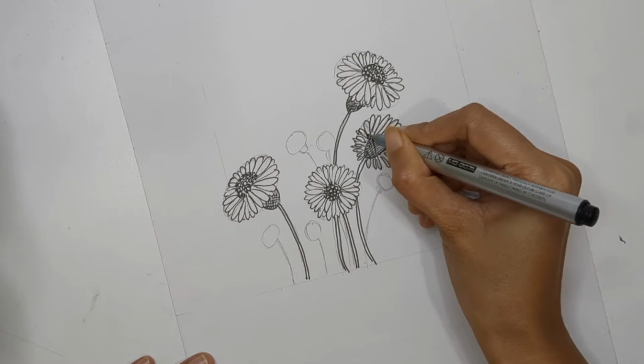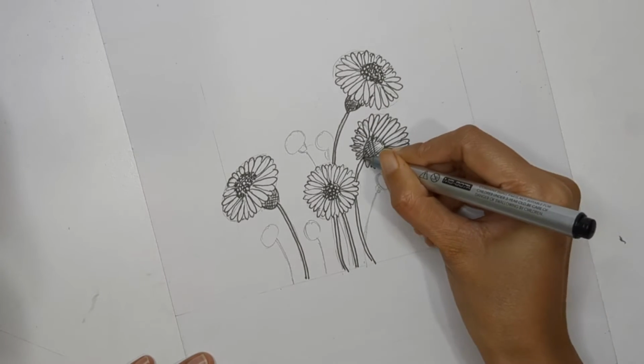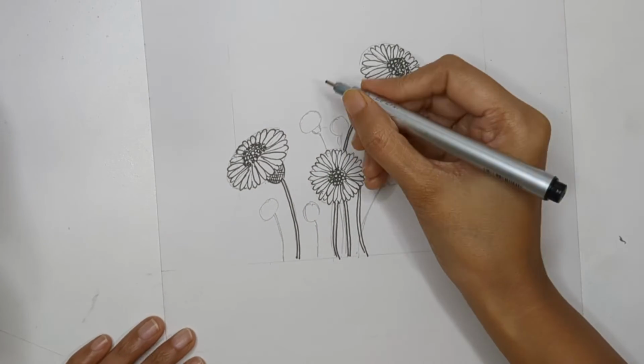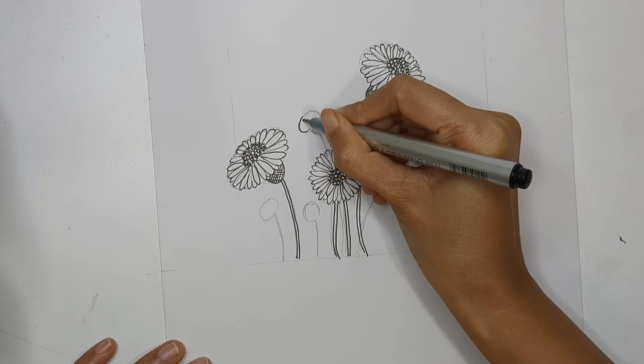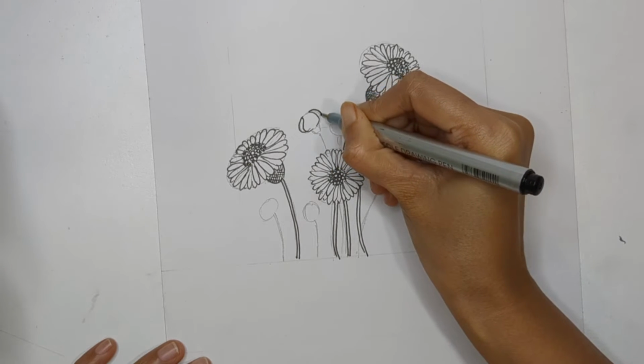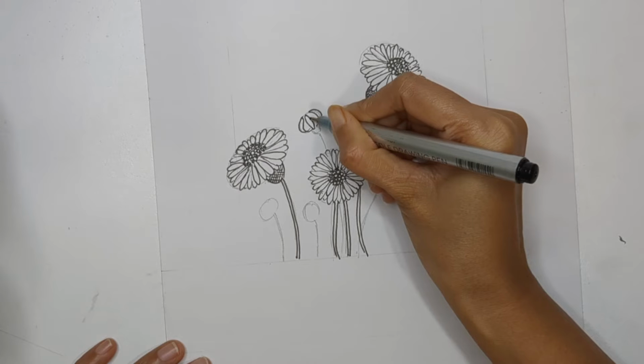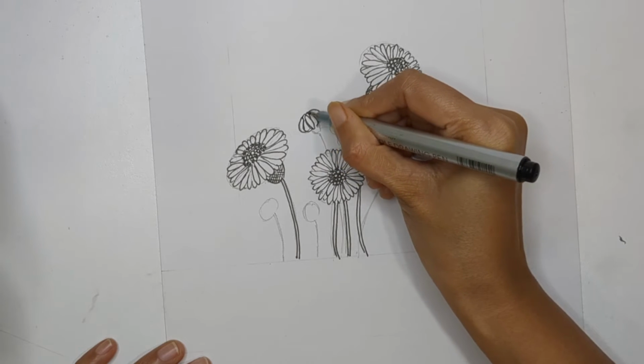So this is one perspective. Now let me finish the flower buds. For the flower buds we need to create some lines like this to make it look like this is not yet bloomed and all the petals are there.